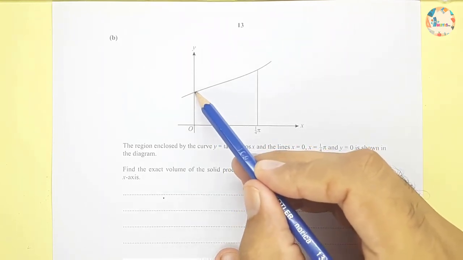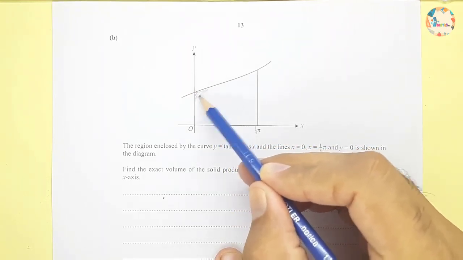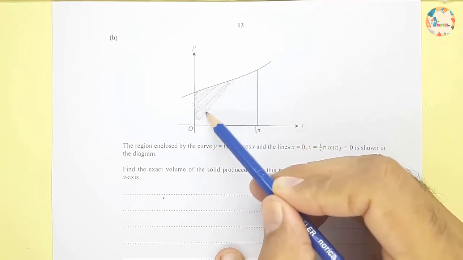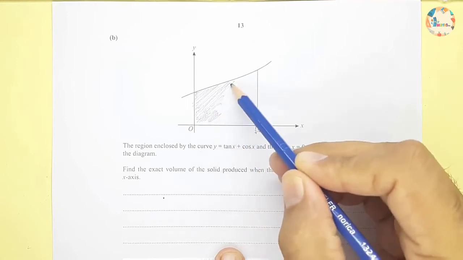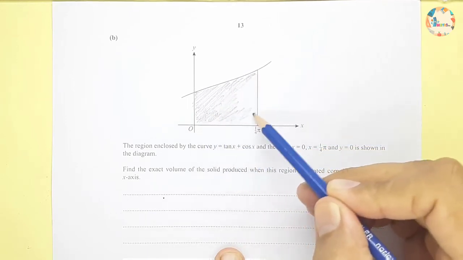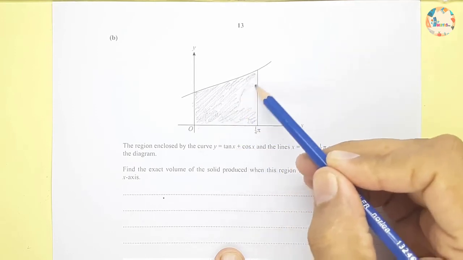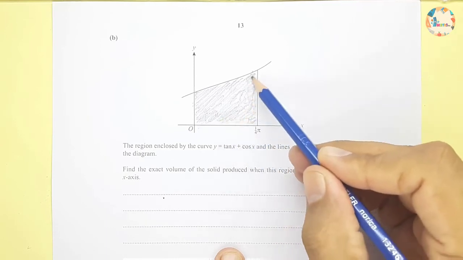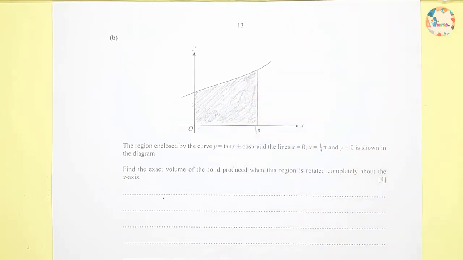So basically this is the shaded portion. The photocopy is not printing, it is a little dim, so I'm just shading this so that you can understand. This is the shaded part in the question, so we will be solving this part.